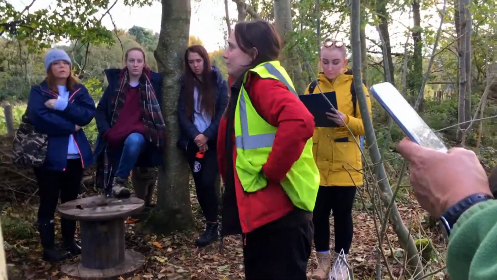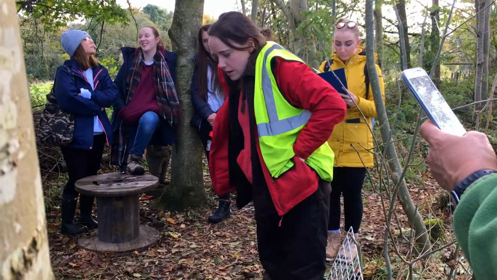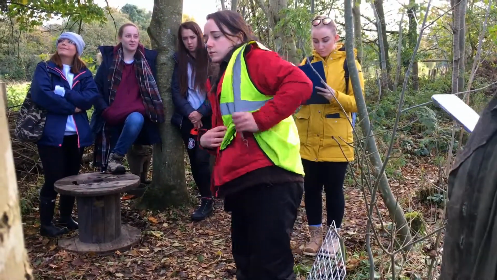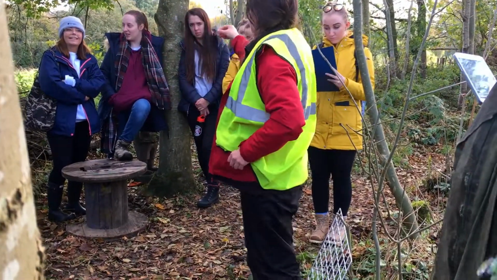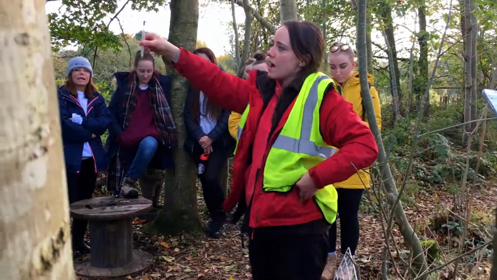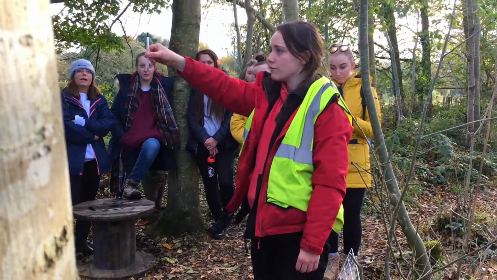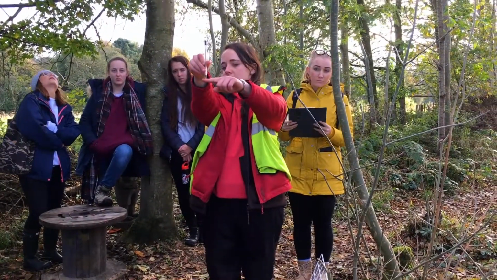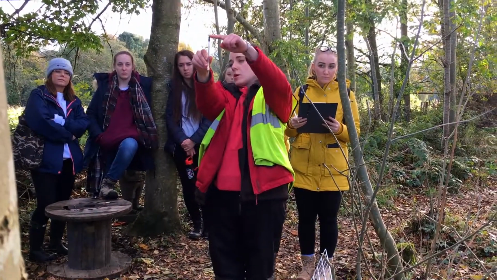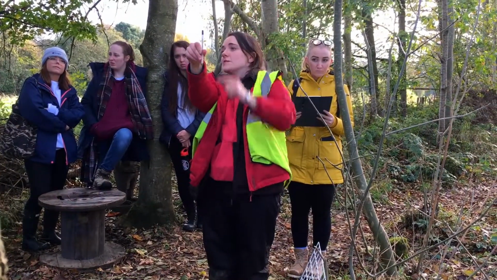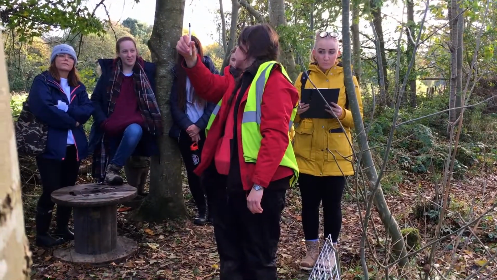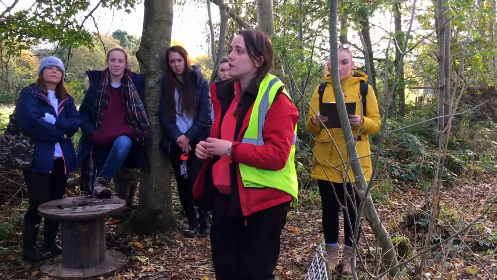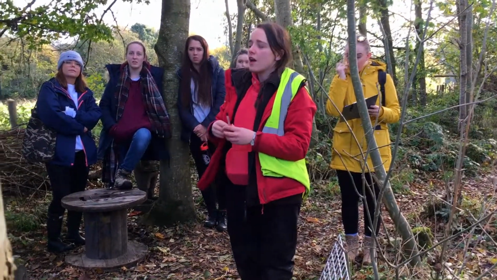The next thing you've got to do in terms of surveying your trees is estimate how tall they are. If you have a pen or pencil, hold it out at eye level, straight in front of you. Try and line up the bottom of the pen to the bottom of the tree, the top of the pen to the top of the tree. At the moment it's nowhere near, is it, from this height, so I'd have to move quite far back.